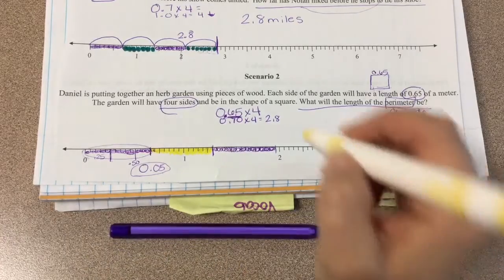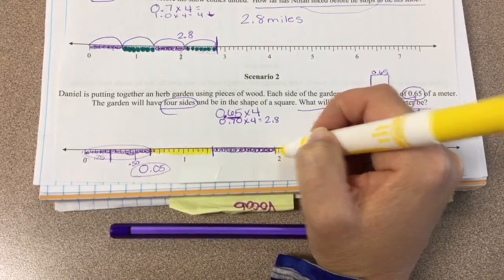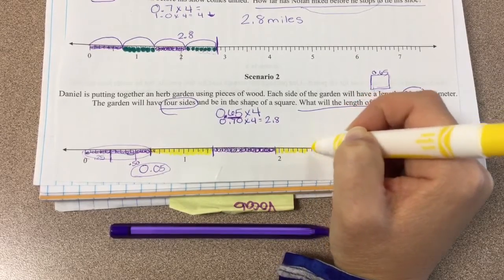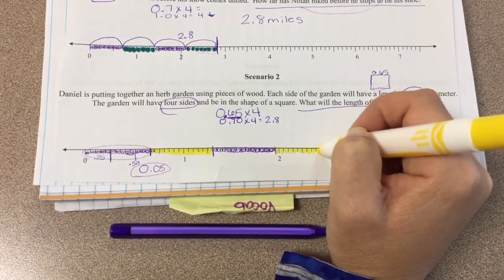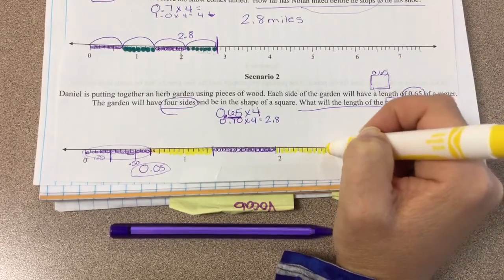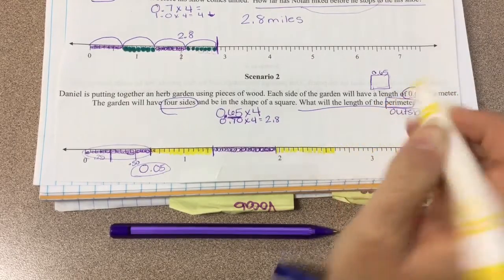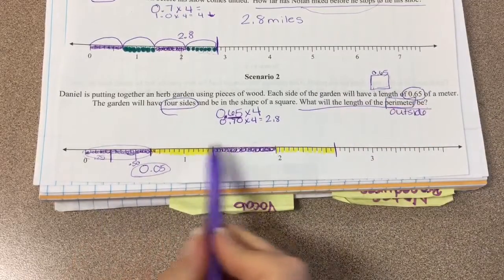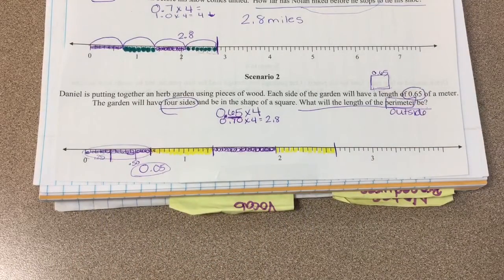So go back and check. 5, 10, 15, 20, 25, 30, 35, 40, 45, 50, 55, 60, 65. How many groups? 1, 2, 3, 4 groups. So let's see where I ended.